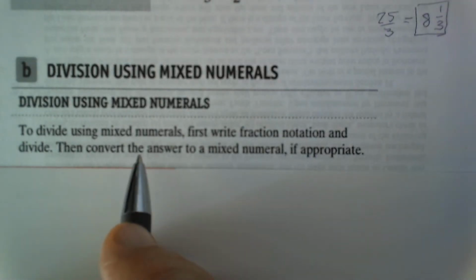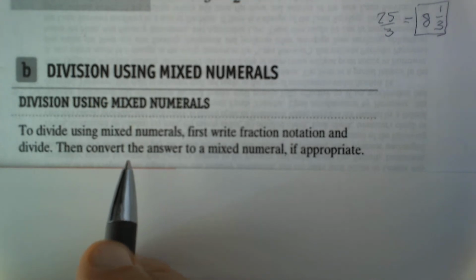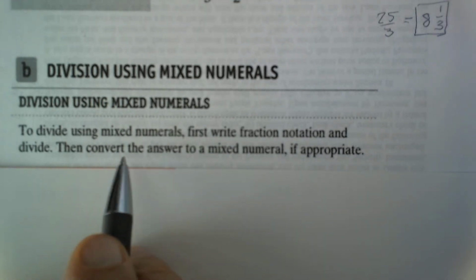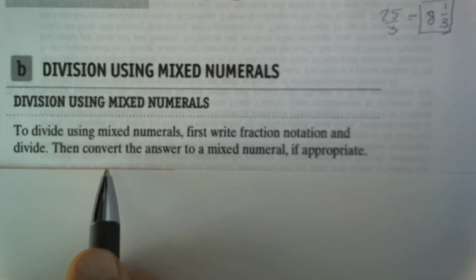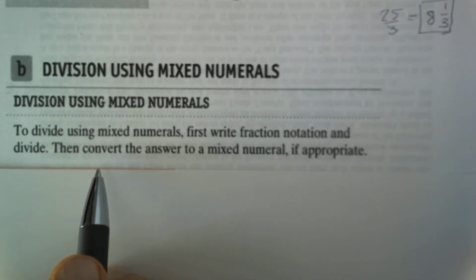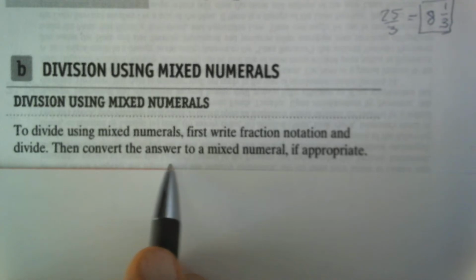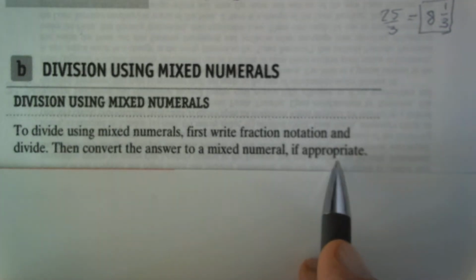When we're dividing mixed numerals, we use a similar approach. To divide using mixed numerals, first write fraction notation and divide. We know how to divide fractions. And then convert the answer to a mixed numeral if appropriate.